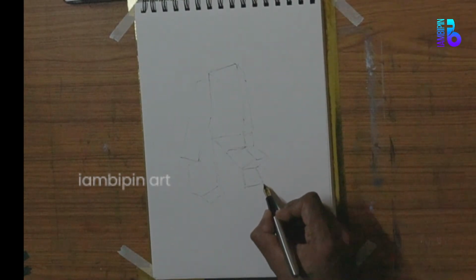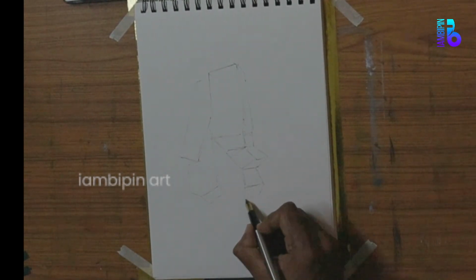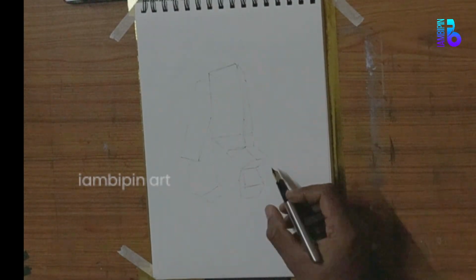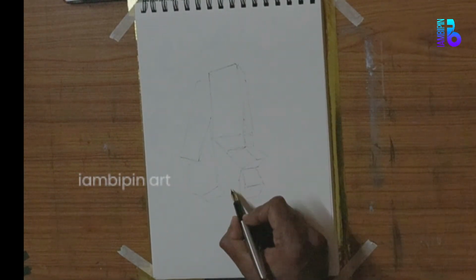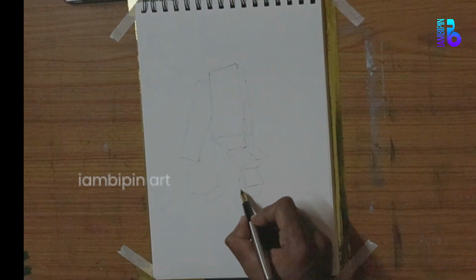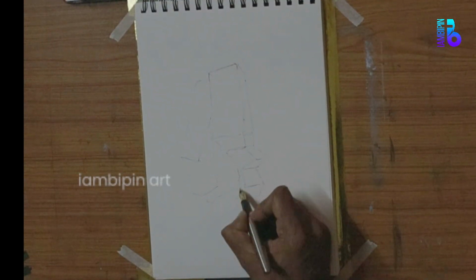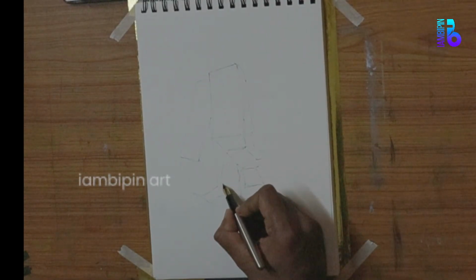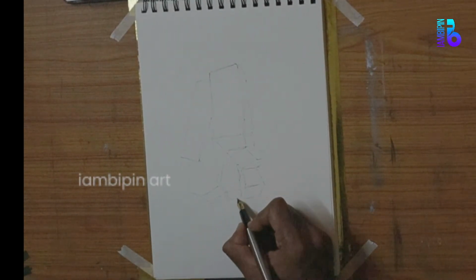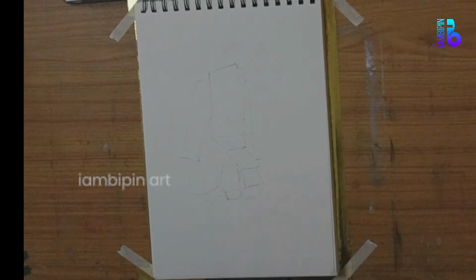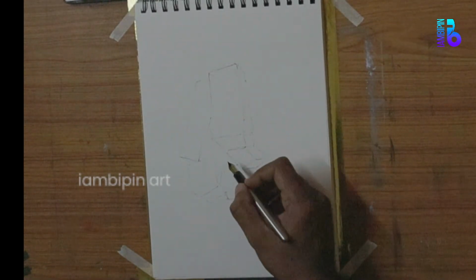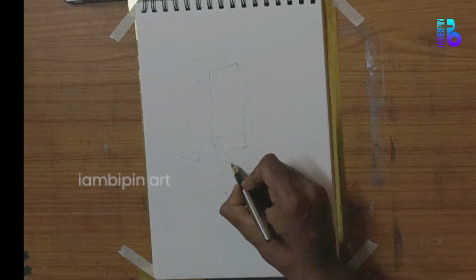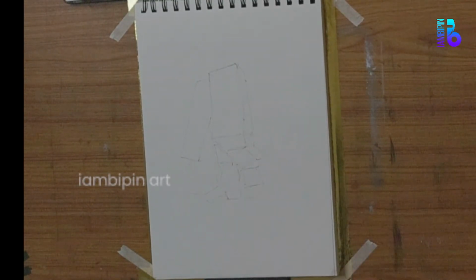Just have patience. After I'm done with the basic sketch, I will go into the details. I mean, I will try adding more details into it so that you will be able to understand in depth, because I believe I have explained the fundamental theories, the 3D forms, the cuboid.